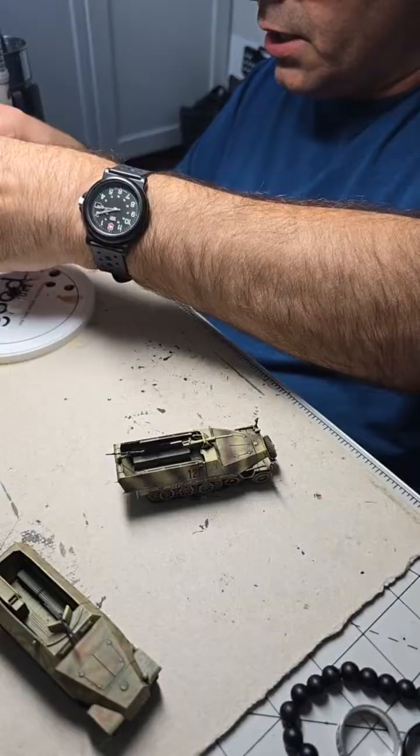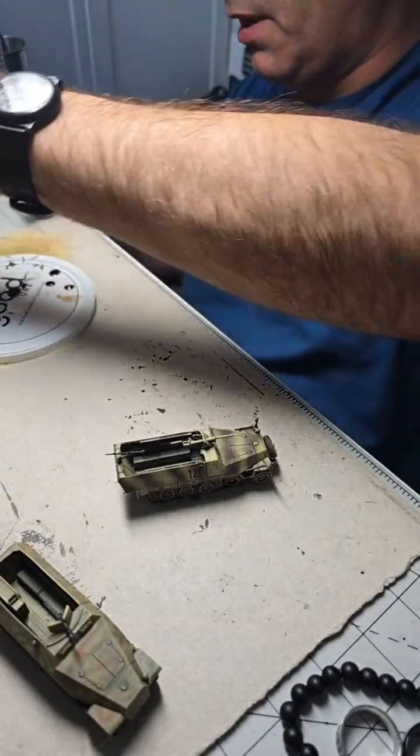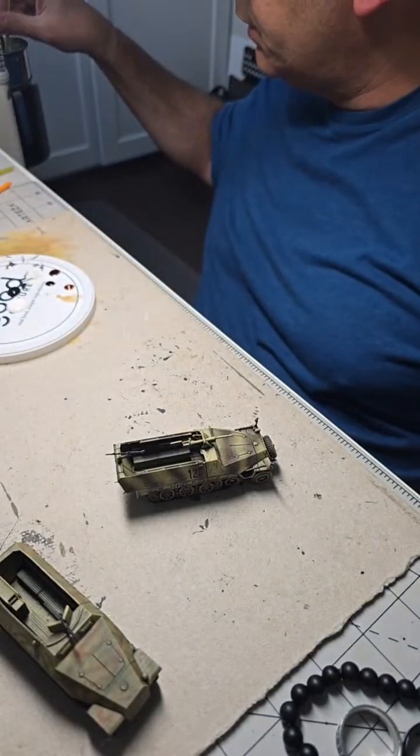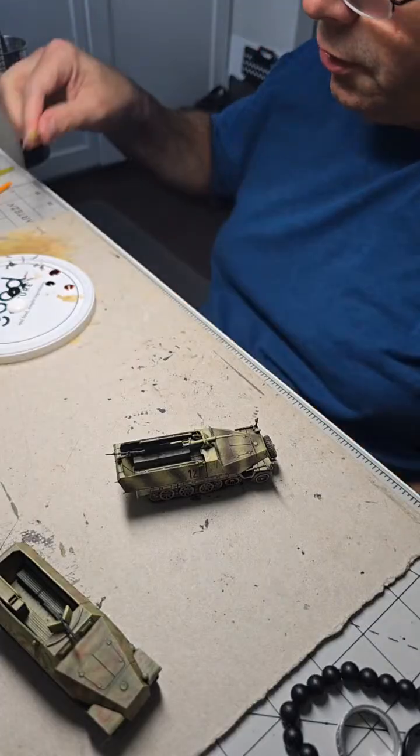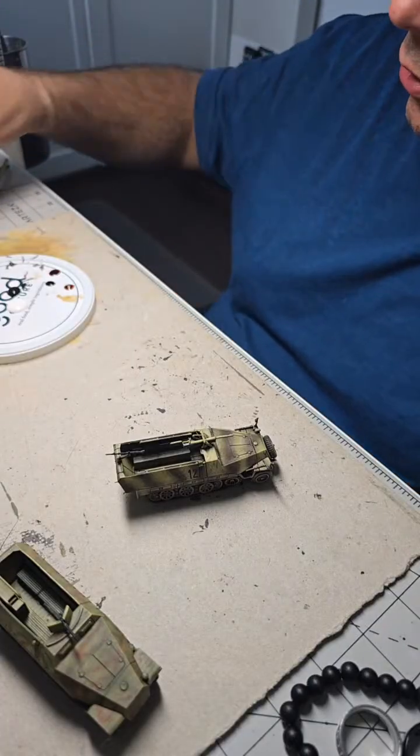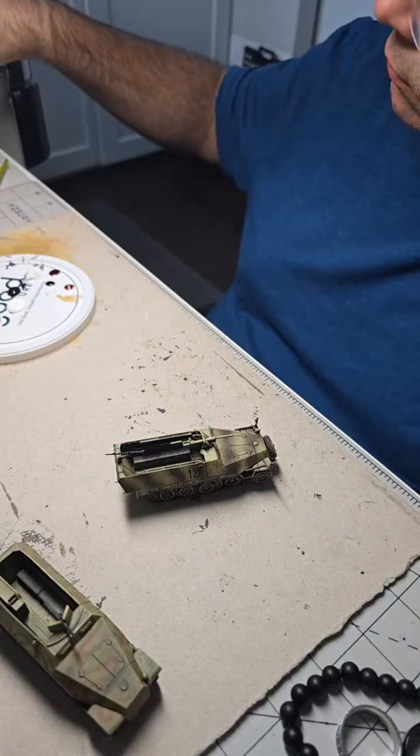Second phase, yeah, you gotta wait for some of those washes to dry. I'm not a fan of that. It's just part of life, but I like to go go go go go and keep going.